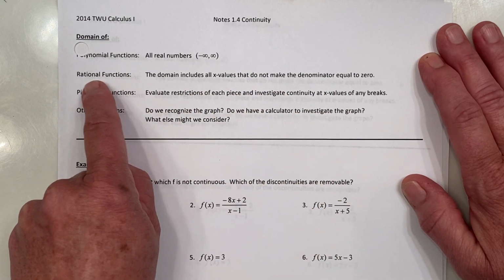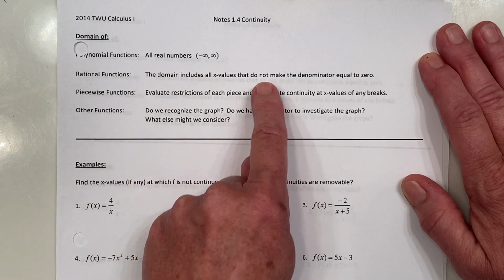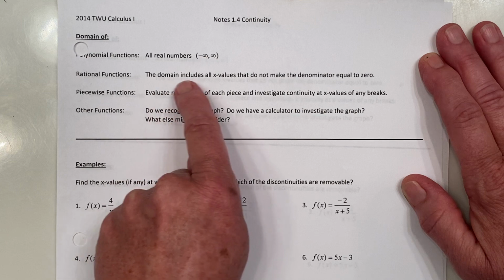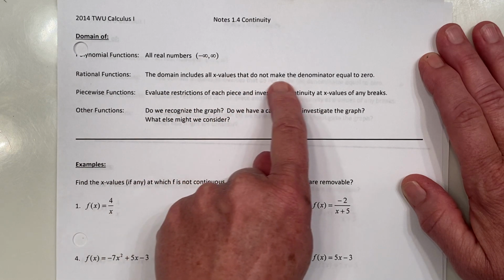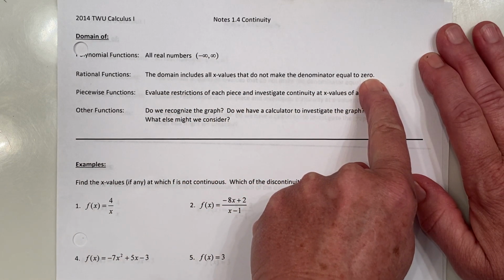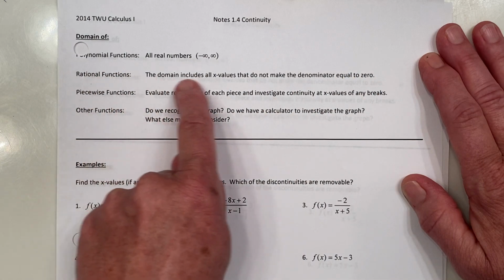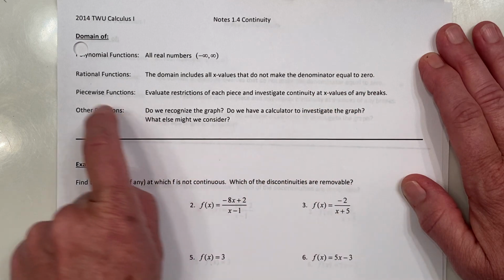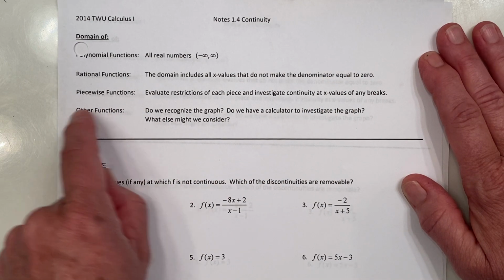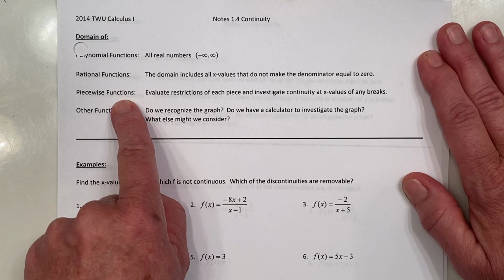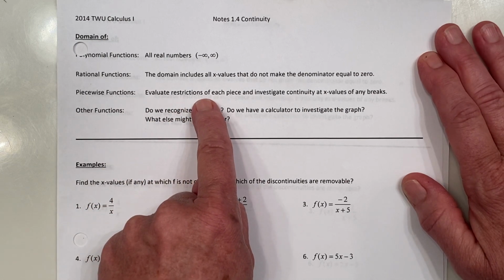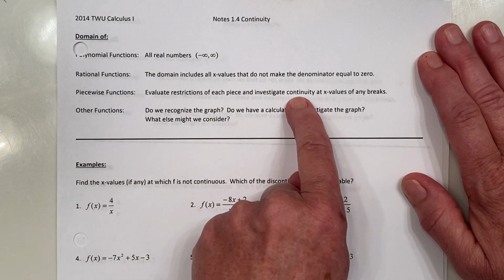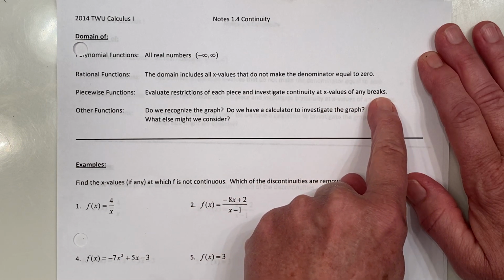So if we have a fraction or a rational function, we really want to focus on the denominator and what makes the denominator zero. So the domain will include all x values that do not make the denominator equal to zero. So the rational function will be continuous on all real numbers except for those x values that make that denominator zero. When we talk about continuity and piecewise functions, we usually want to evaluate the restrictions, the x restrictions of each piece, and investigate continuity at x values of any breaks.